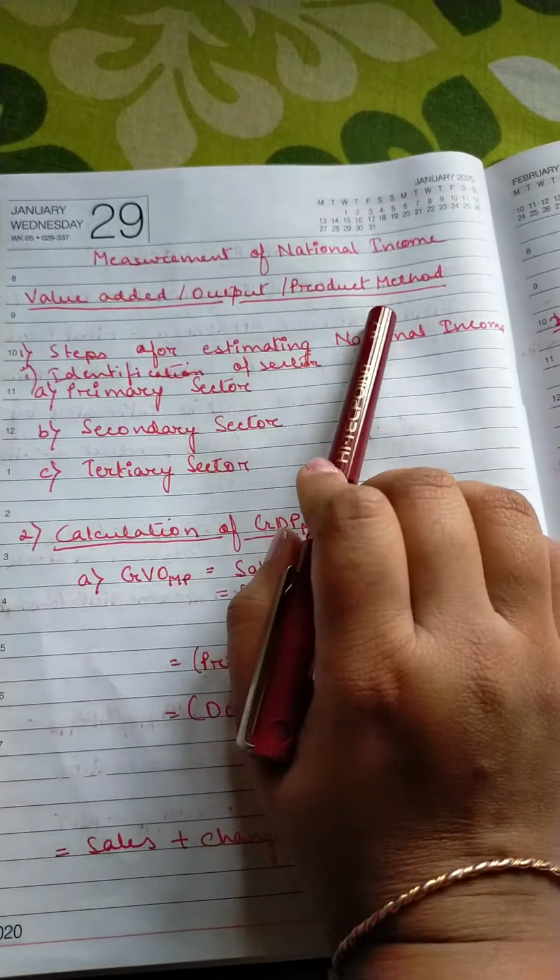So GVMP by farm A we have to first find, that is GVMP for farm A minus intermediate consumption by farm A. So GVMP is not directly given. We have to find GVMP for A, that is equal to sales plus change in stock. Sales directly is not given, so which one will we take?